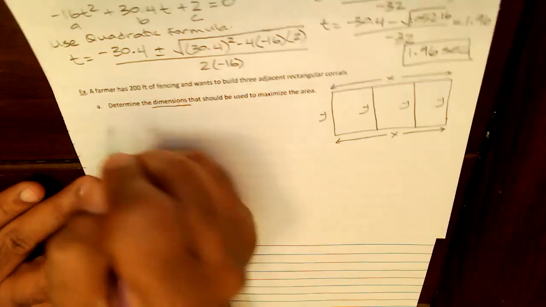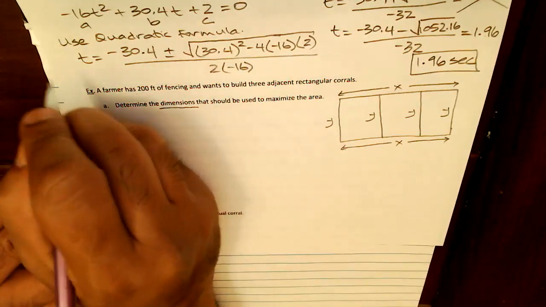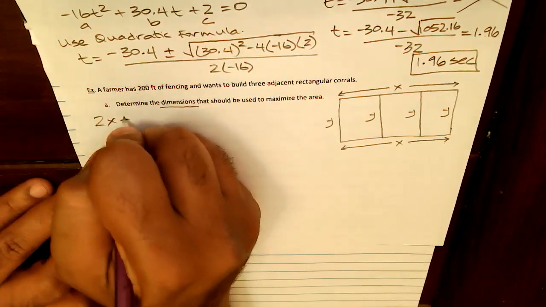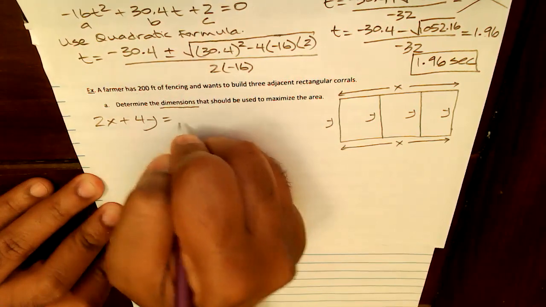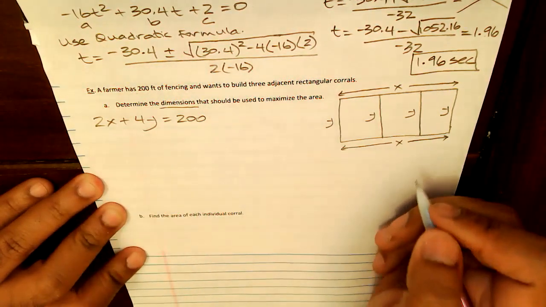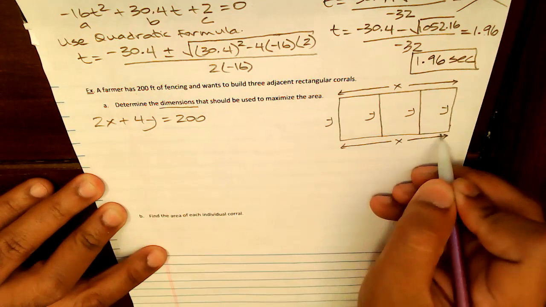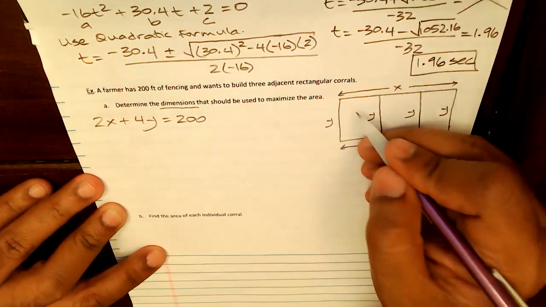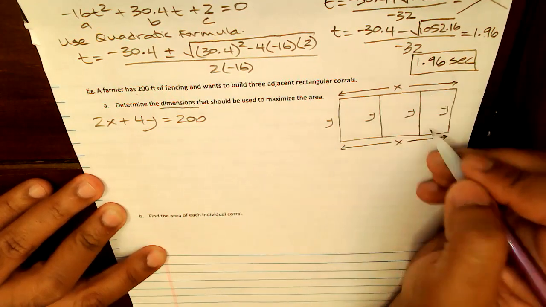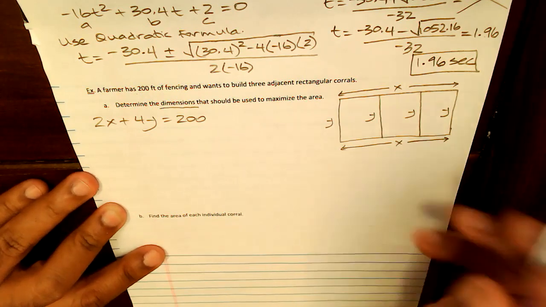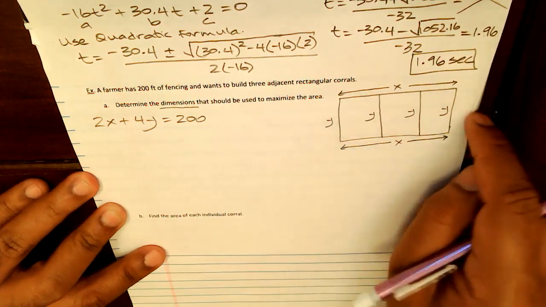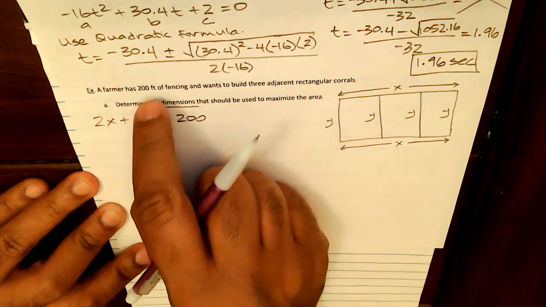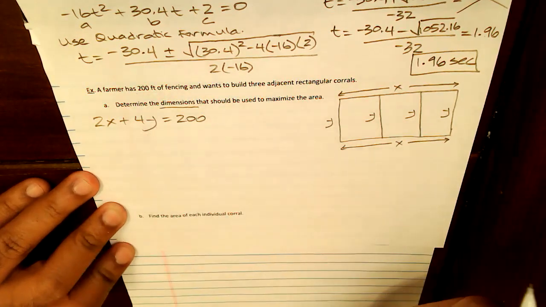My equation would be 2x plus 4y equals 200. The 2x comes from these 2 sides of the rectangle, and the 4y comes from these 4 sides of the rectangle. So if I add 2x plus 4y, everything has to add up to 200 because that's the amount of fencing that we have.